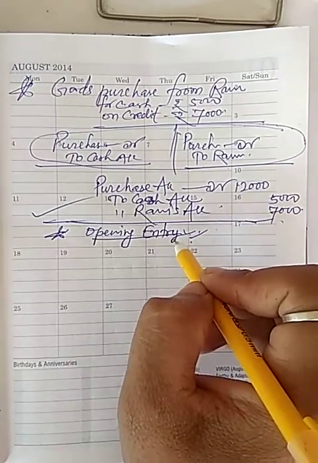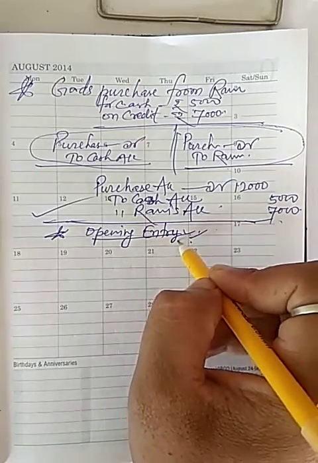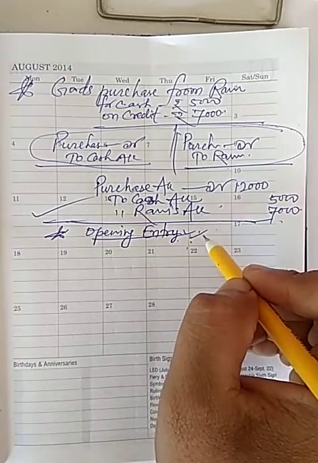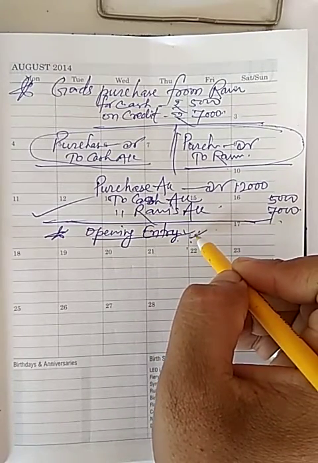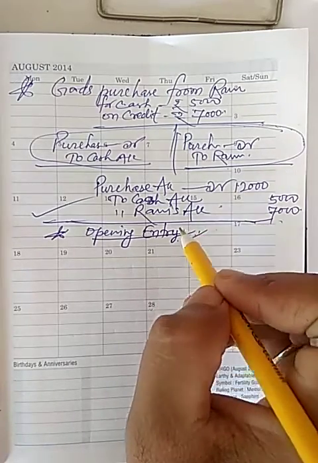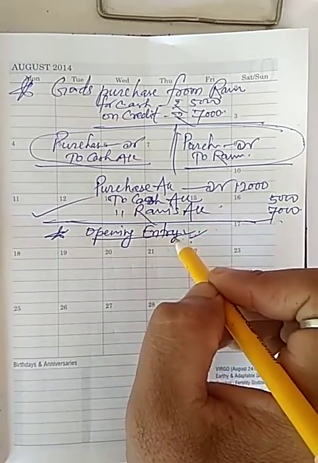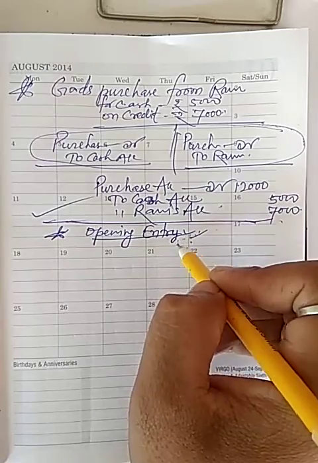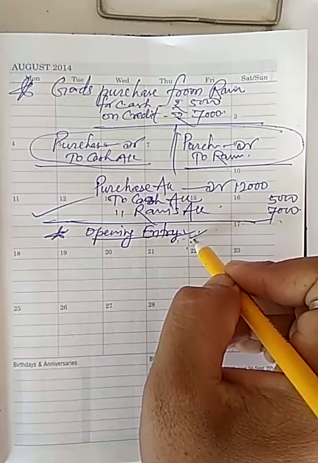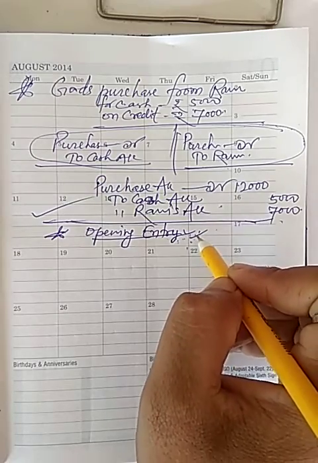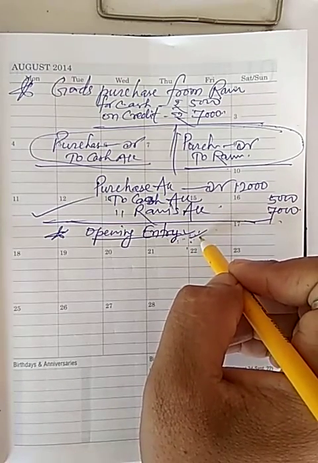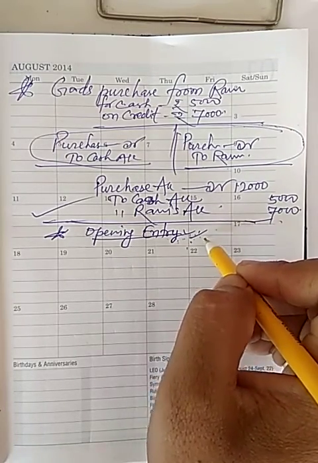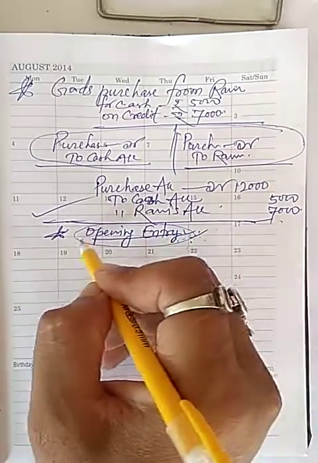Since the closing balances of last year have to be carried forward to the next year, the first entry in each year's journal will be to record the previous year's closing balance of all the assets and liabilities. As it is the first entry, it is called opening journal entry.